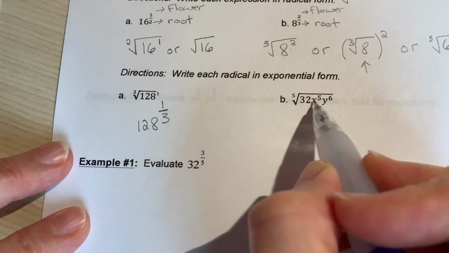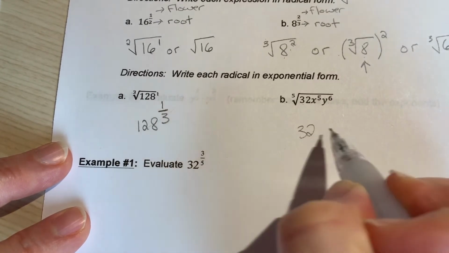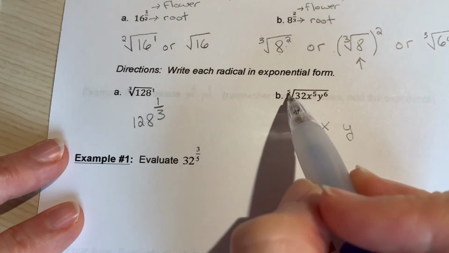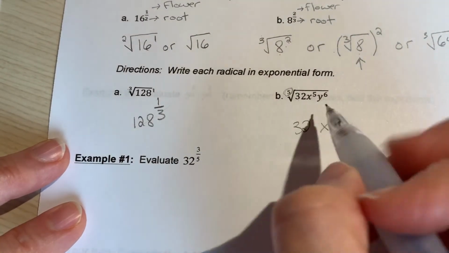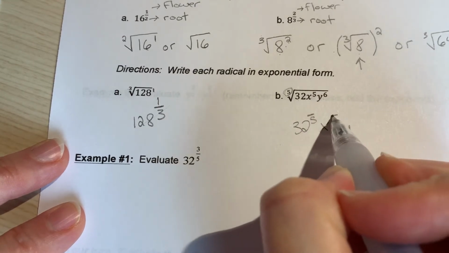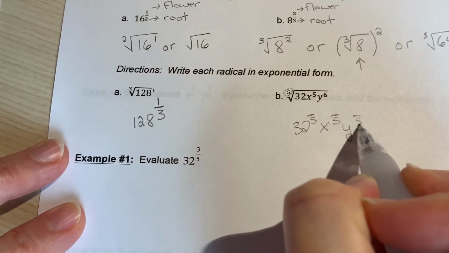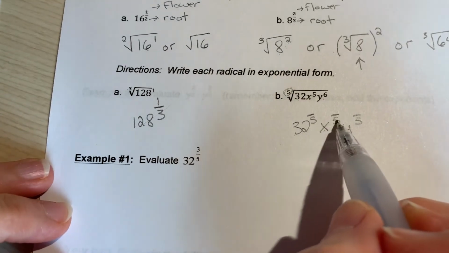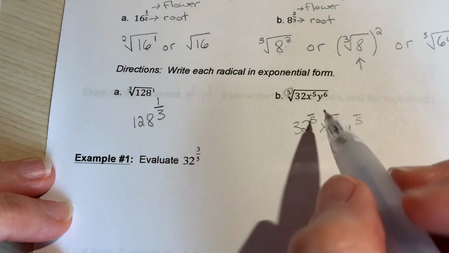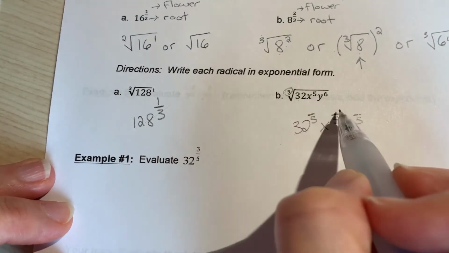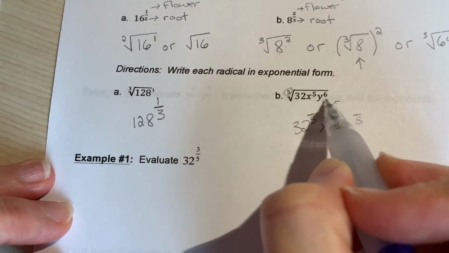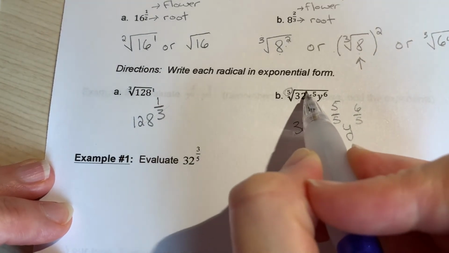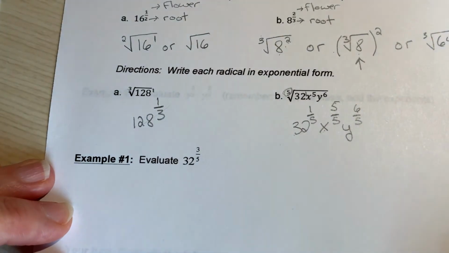This one I have 3 bases. I have 32 in the radical, x and y. This is how I do these. The root is 5 for everything. So I go ahead and I give everything a root of 5. And remember when we did these in the other lesson, we said every term gets a flower. And then the power, well, the power on the x I can see really easily. It's 5. The power on the y I can see is 6. The power on the 32 is that invisible 1 again.